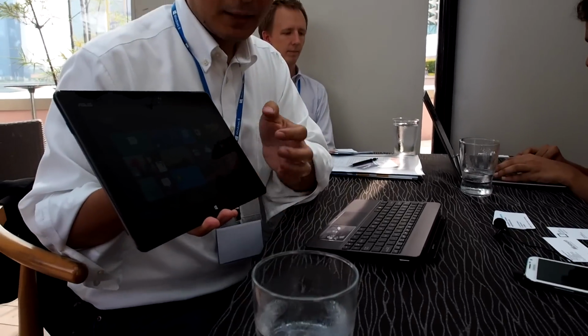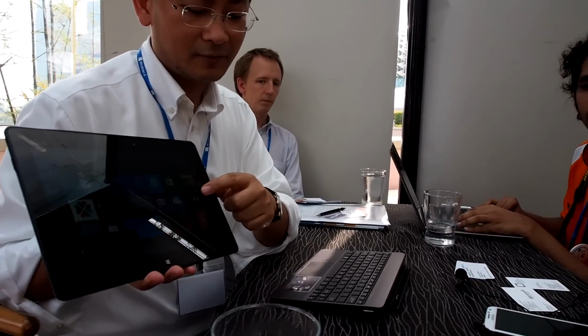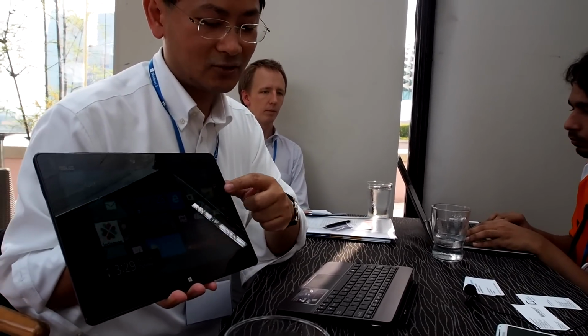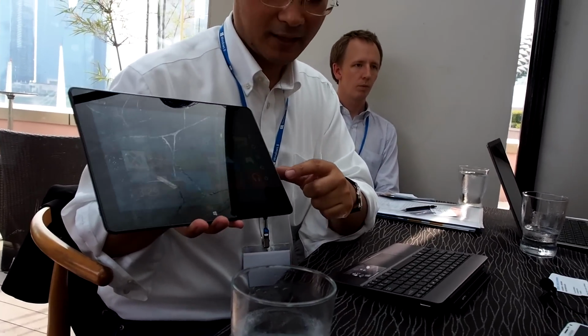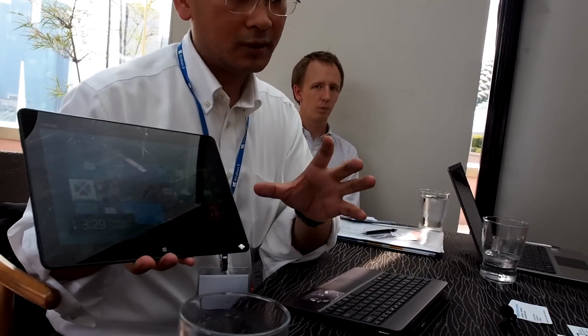And second one is important because the ability to kind of pull up the charm. So if you use it before, there's this charm here that gets you to your start as well as search and all that. What we ensure is out of the box experience.